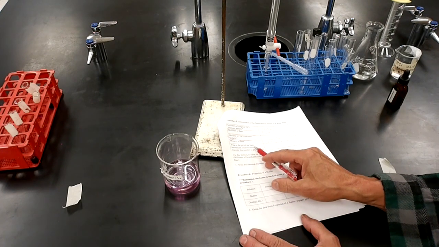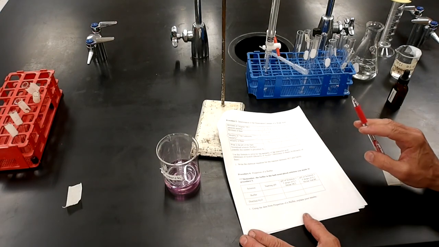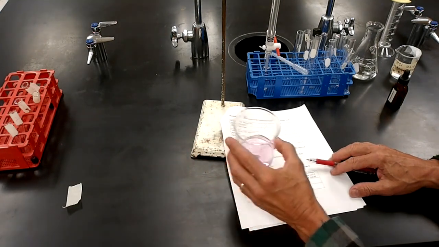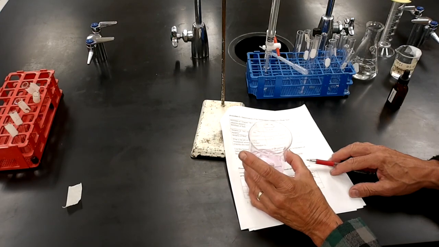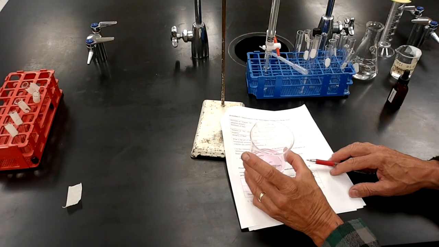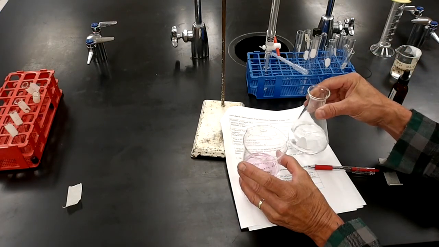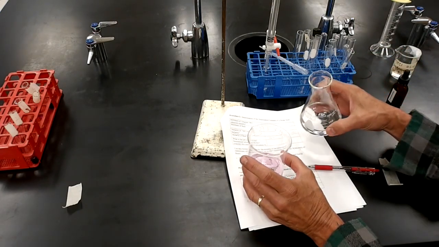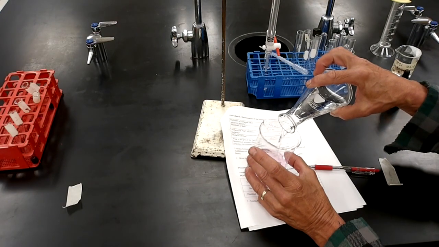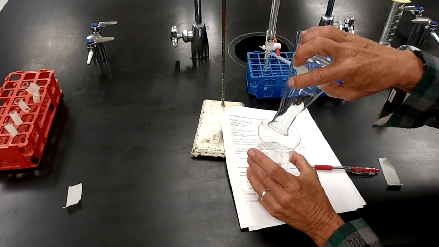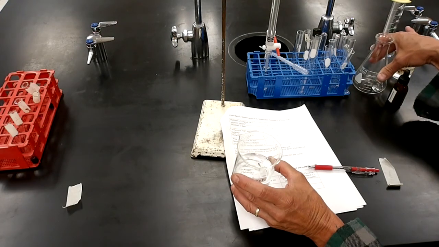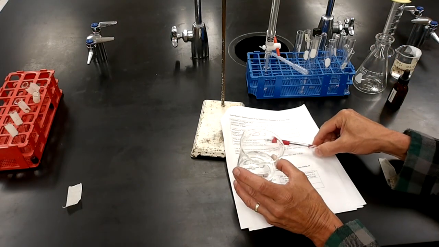Now, what is the pH of the half neutralized solution? This is for procedure 4. So this acid has now been neutralized. It's got a pH of 7. There's no acid in here. This is neutralized. The other half I saved from before, this is not neutralized. So if I take these and combine them, this is what they're calling a half neutralized solution.